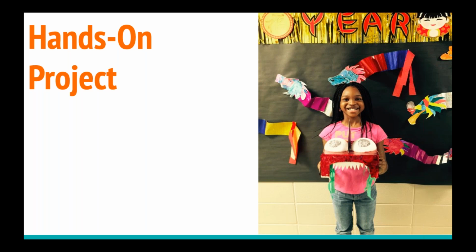We made a lot of hands-on projects with our China study, but our two biggest had to do with dragons. And so you see this sweet little girl holding her dragon head. This is something that she did as a family project with her family. She had about 4 weeks to get it together at home, and then she had a date that she had to bring it to school.